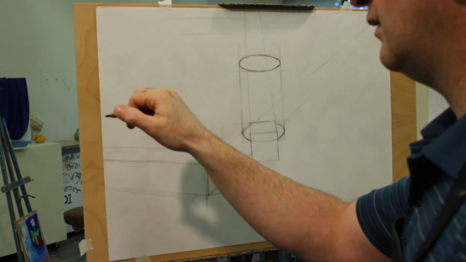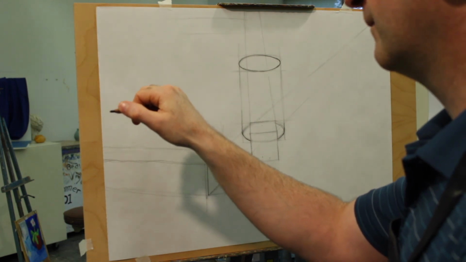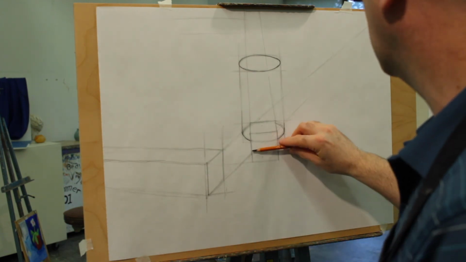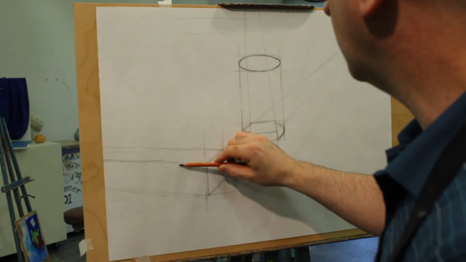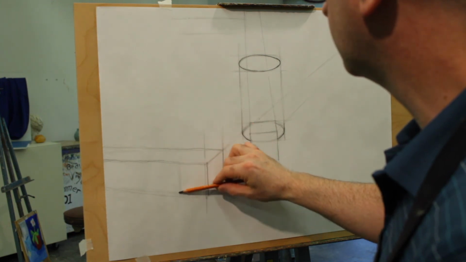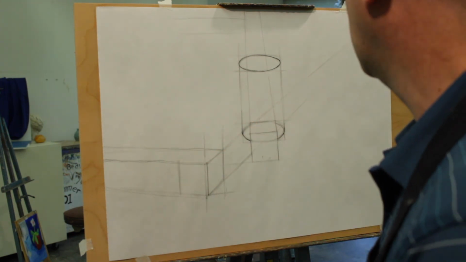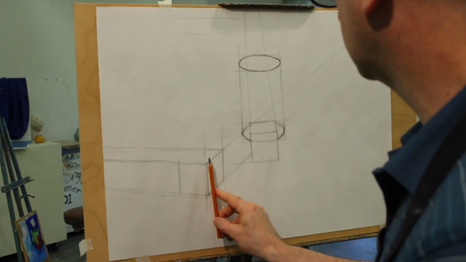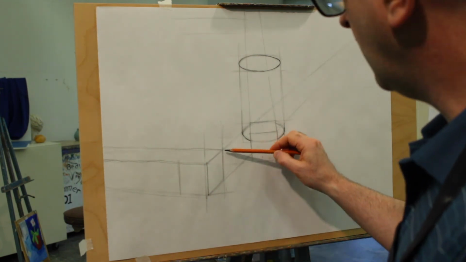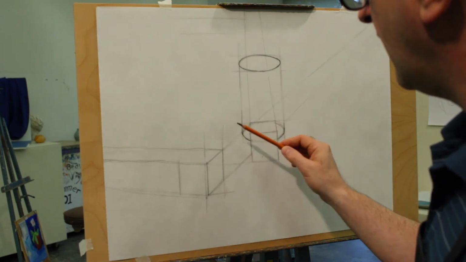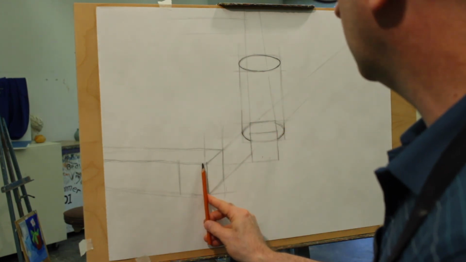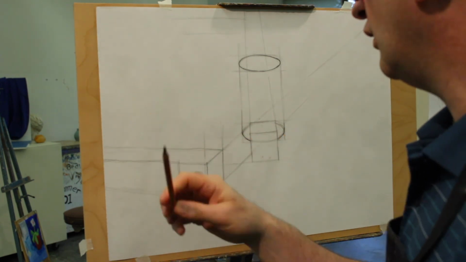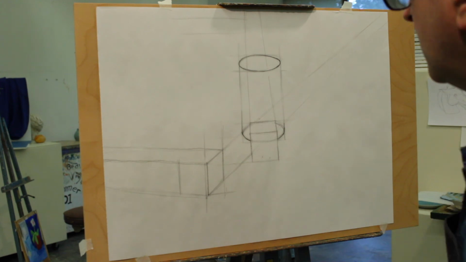Well, that can't be right. Hang on. Okay, so it's going over like this. And now this angle, see how this distance is a little bit smaller than that one? Same thing here. It's a little bit bigger. From here, I can take the angle, or I can just draw it back to the same point.